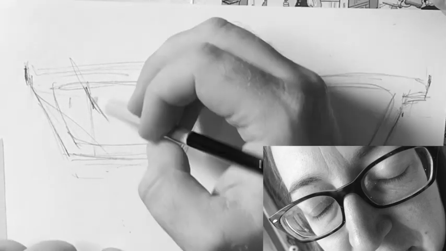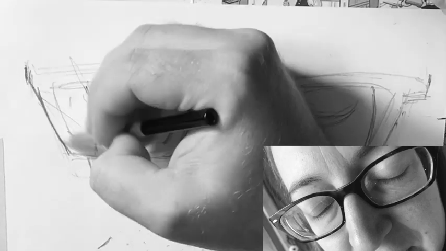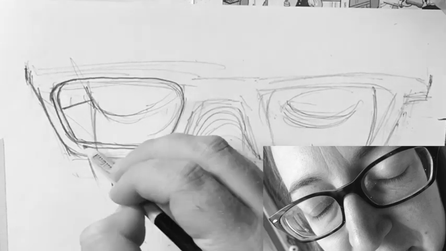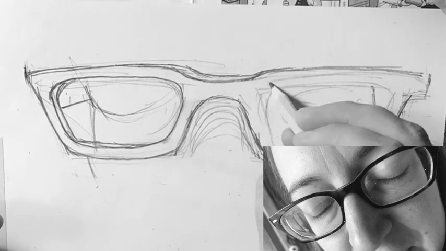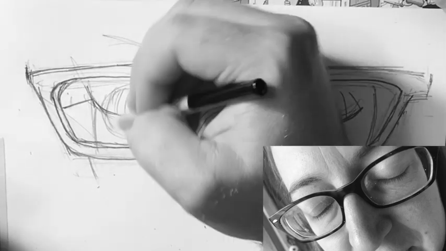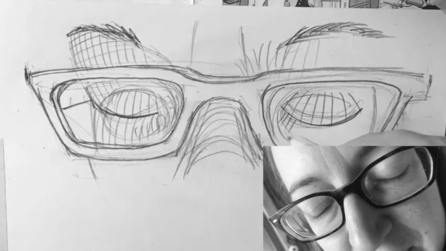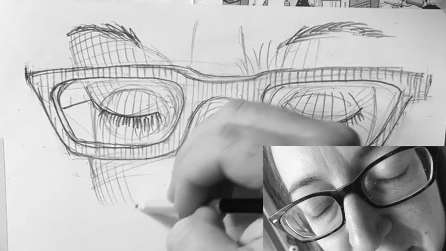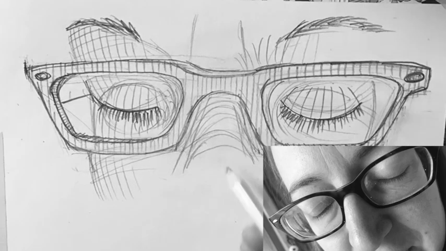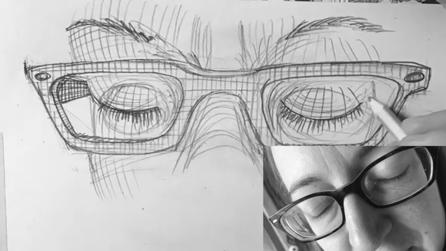So what I'm looking at here are eyes through glasses, and they're also shut. So we're going to be looking at eyelids closed. I find that it's good to draw in the glasses so that I can arrange everything inside the glasses correctly by proportion and their distance from each corner and the inside of the glasses.